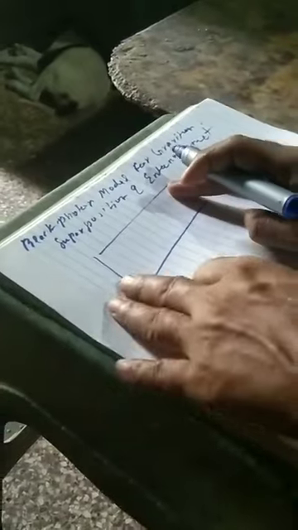So, suppose this is some type of physical space, and how will you differentiate this physical space? You can differentiate if this space has mass, okay?